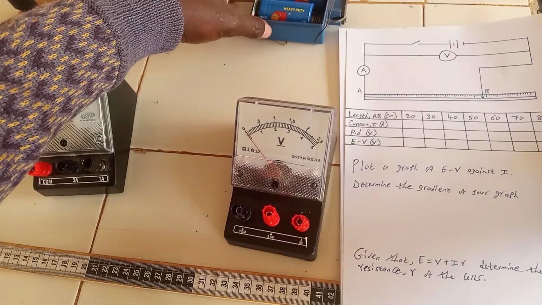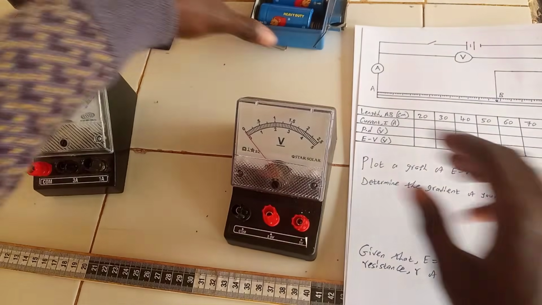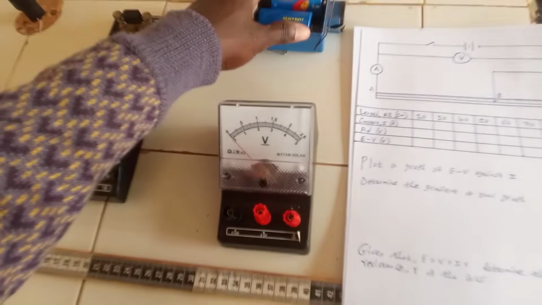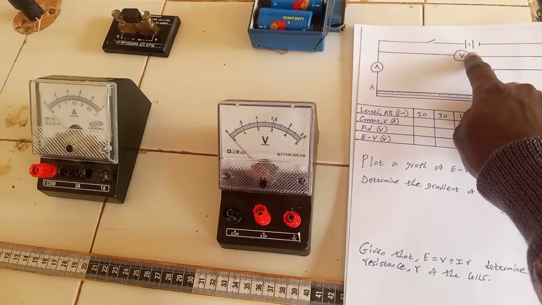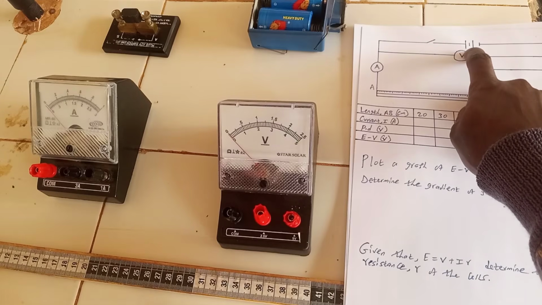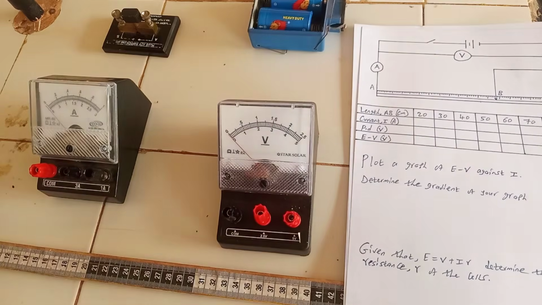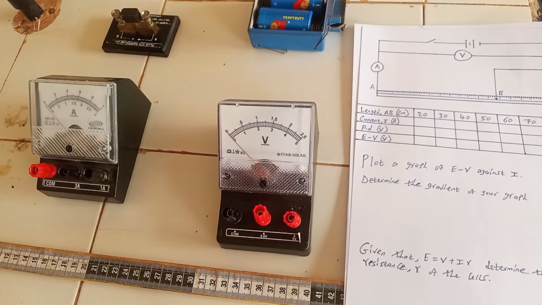Once we are done with that, now we look at the arrangement of the circuit. We'll start from the positive terminal here. From the positive terminal, one wire is going straight to the switch.